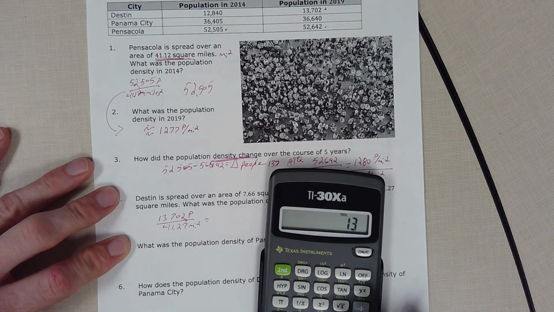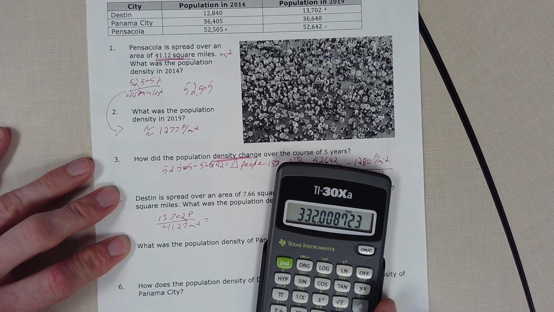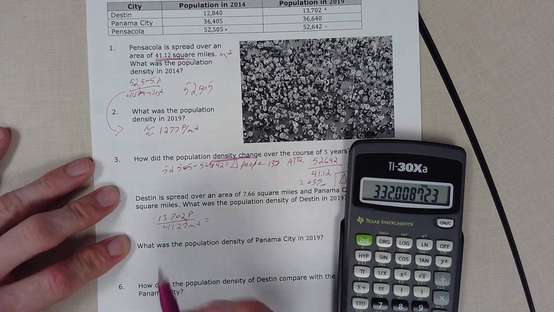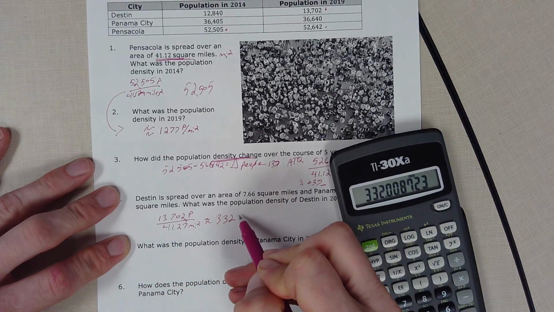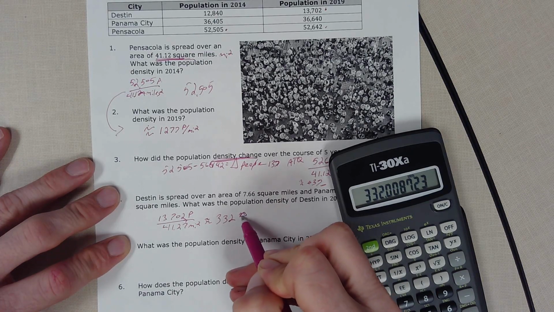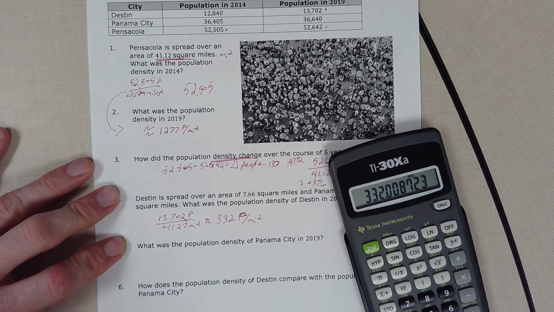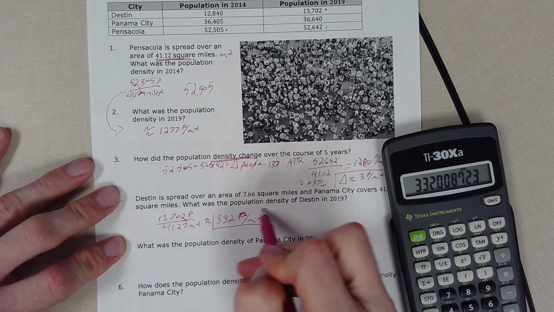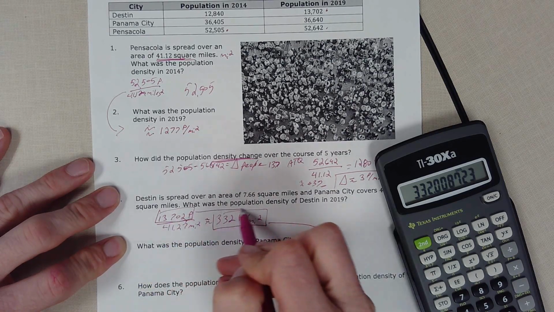So it's 13,702 divided by 41.27, and it's approximately 332 people per square mile. Okay, so that is this answer.